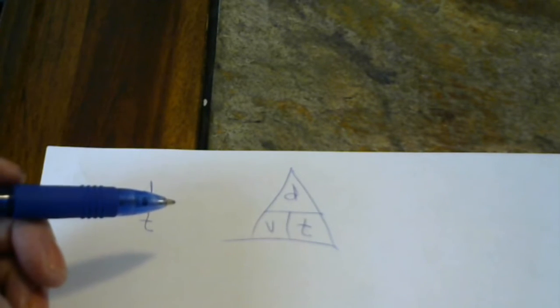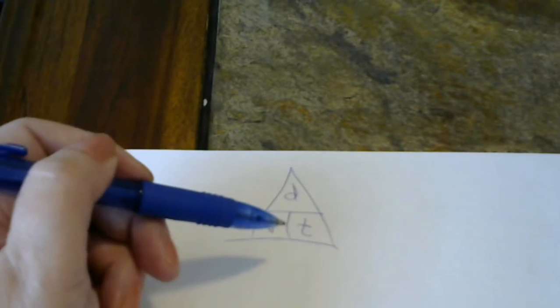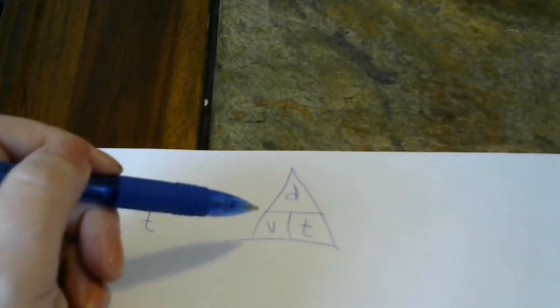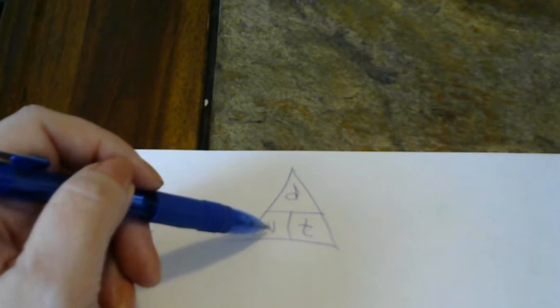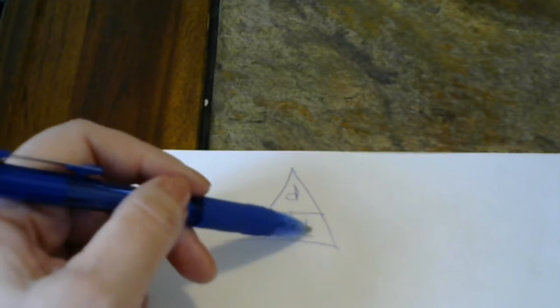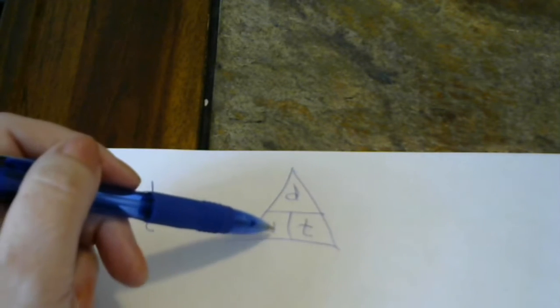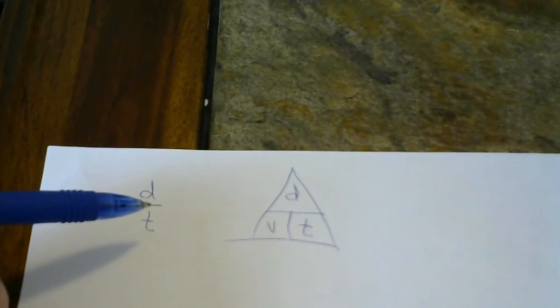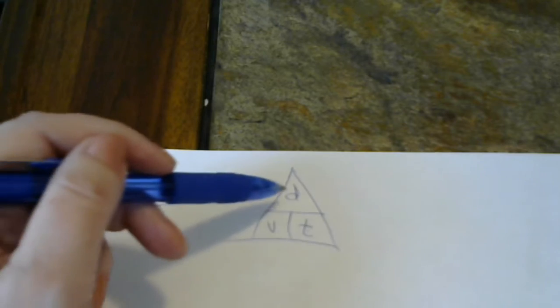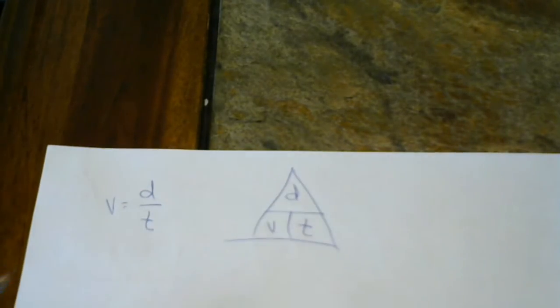So it tells you how to do your equation. If you're looking for velocity, it's distance over time. If you're looking for distance, it's velocity times time. And if you're looking for time, it's distance over velocity.